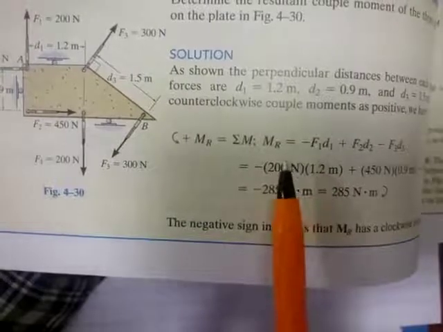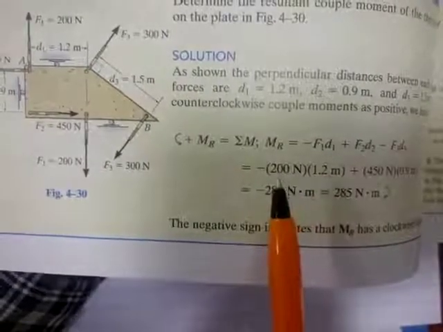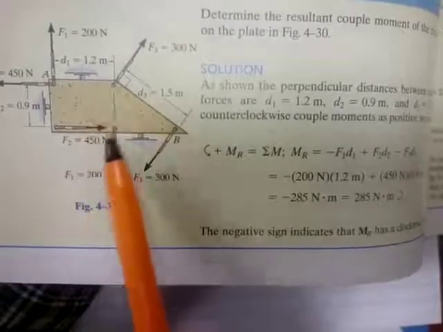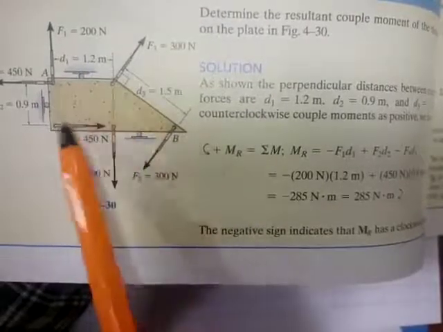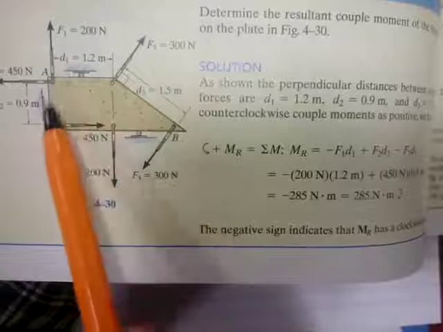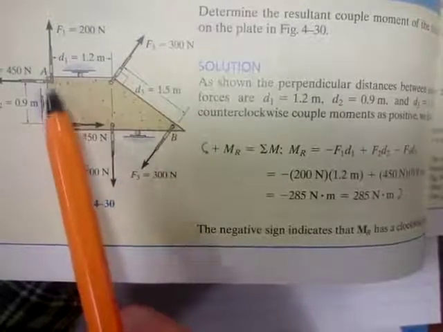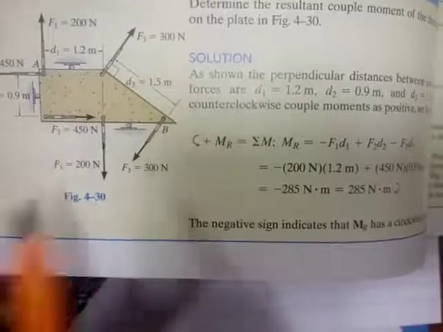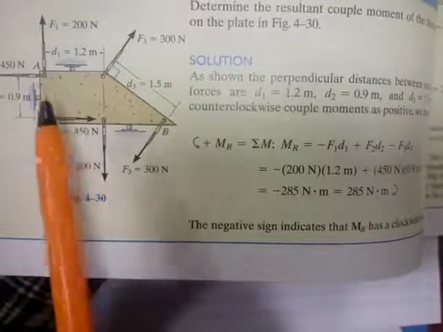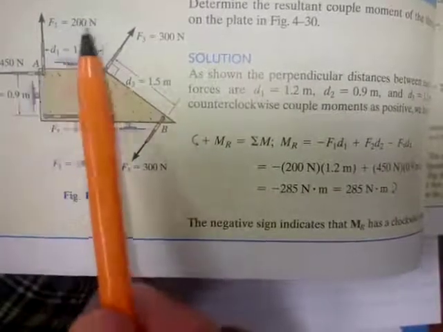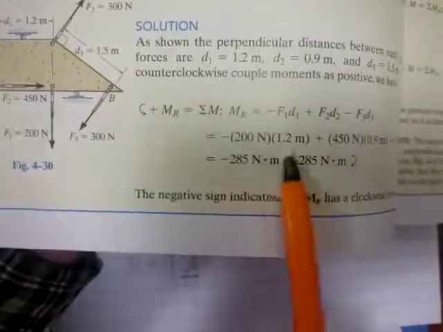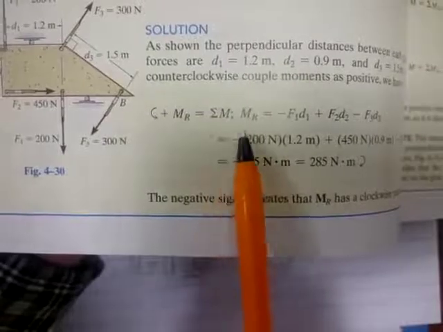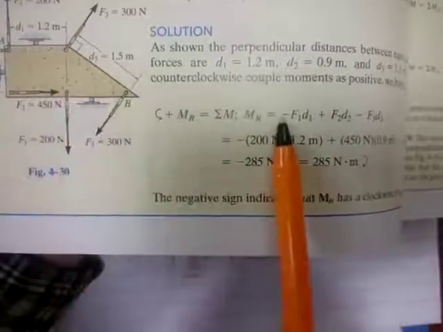So whenever we're talking about couple moments, imagine a circular disc or a steering wheel, apply one force on one side and the other force on the other side, and consider what type of rotation you have. So the magnitude will be 200 times 1.2, and because it's going clockwise, we have a negative.